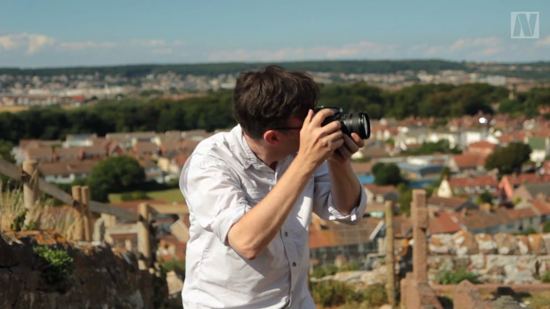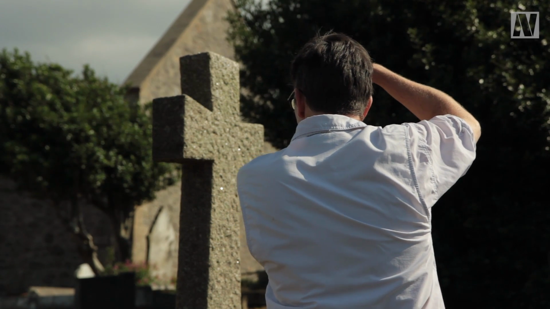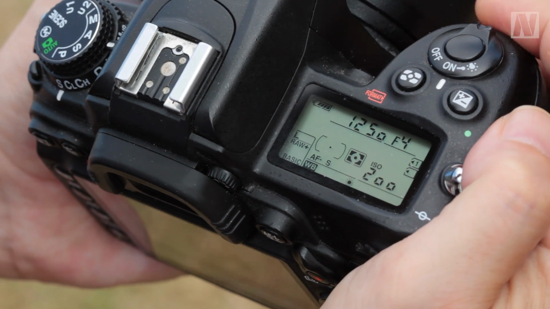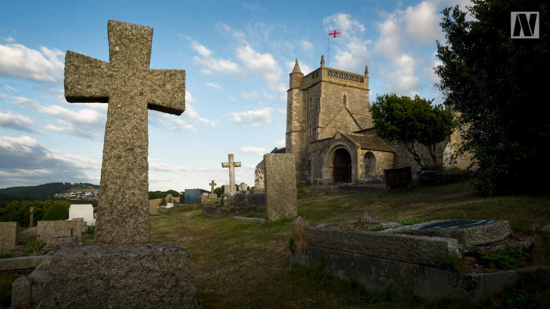Staying in the churchyard, I can also try using shallow depth of field to give a more impressionistic feel to the image. I can use this cross as my main focal point, and use the widest aperture of f4, allowing me to throw the church out of focus in the background for a more abstract feel. And while I'm here, I'll take a bonus shot by using the cross to balance the composition on the left and with the church to the right. This time I've chosen a smaller aperture of f11 to keep the whole scene in focus though.